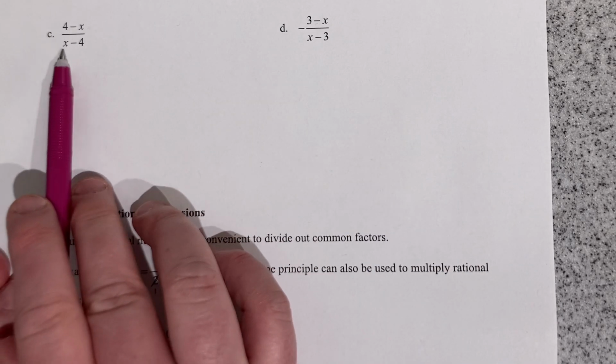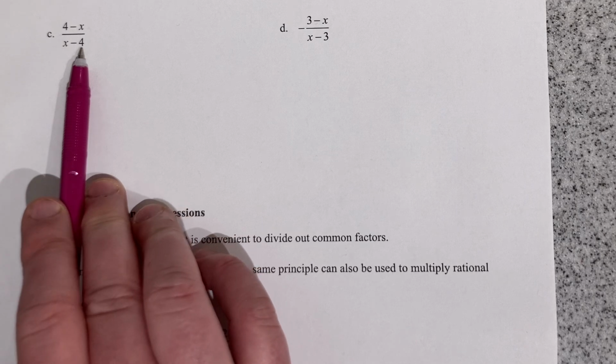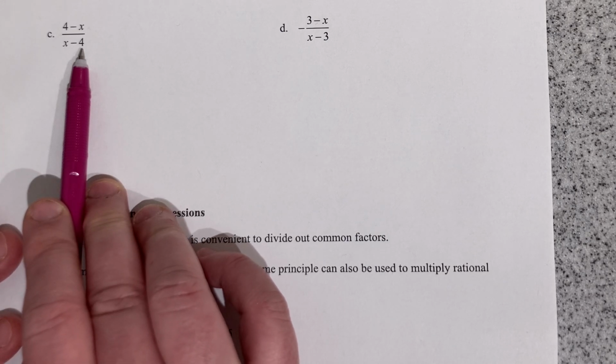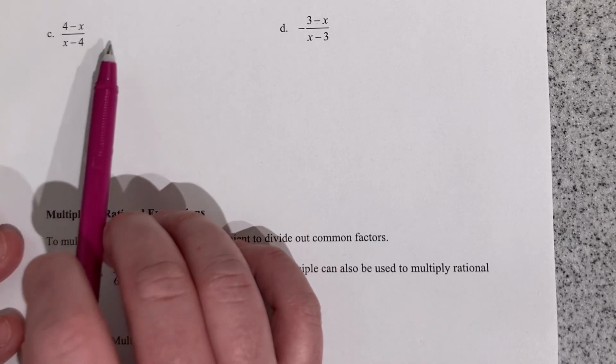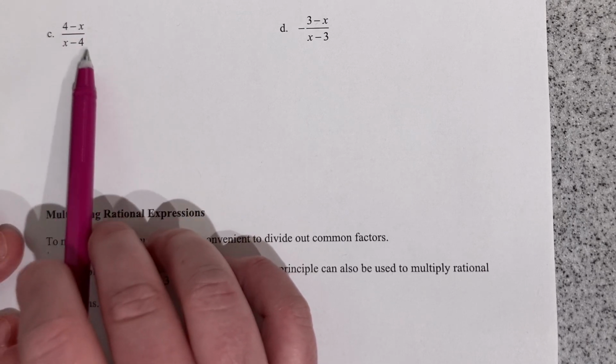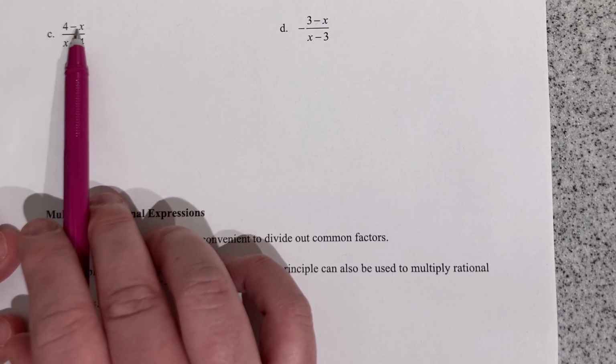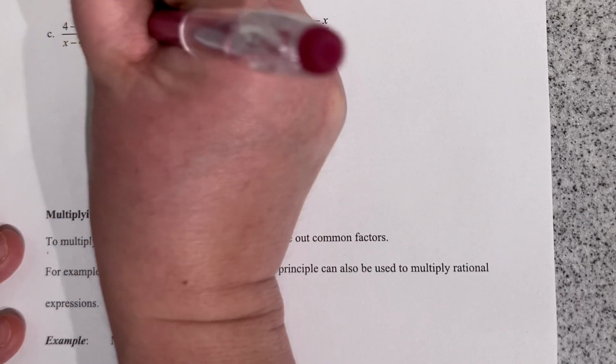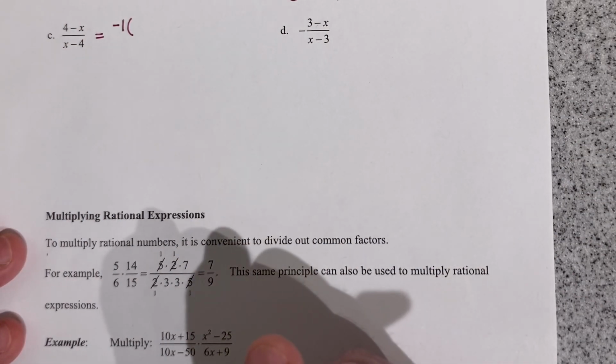4 minus x over x minus 4. Well, clearly we can see that there's something going on here. But I can't start canceling until we can factor. That's our rule. We've got to factor first. Now, on the surface, there might not be any factor, but I'm not a huge fan of the leading term being negative. So I'm going to factor out a negative 1 from the top.